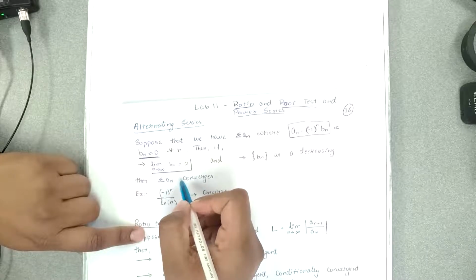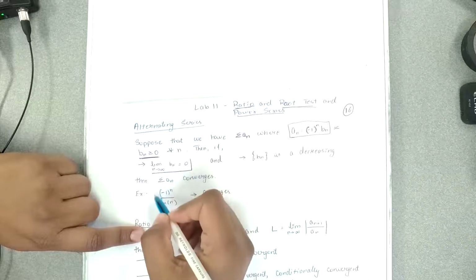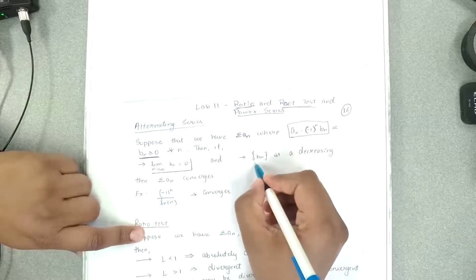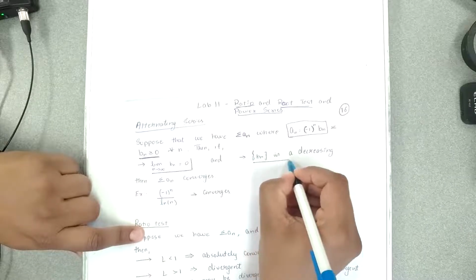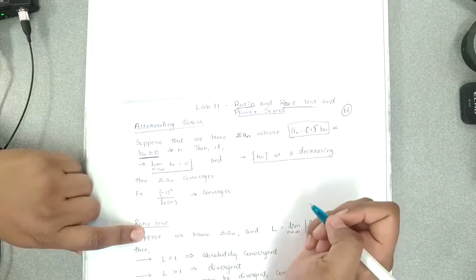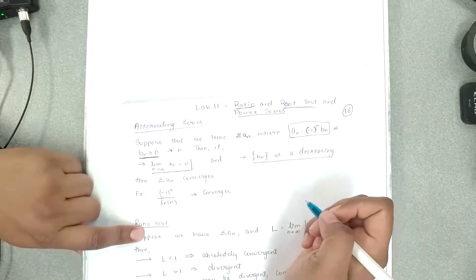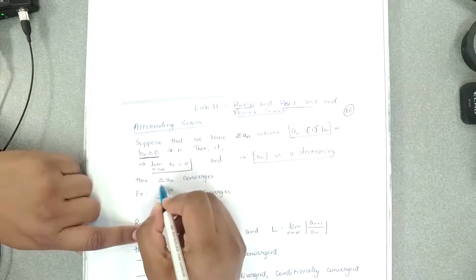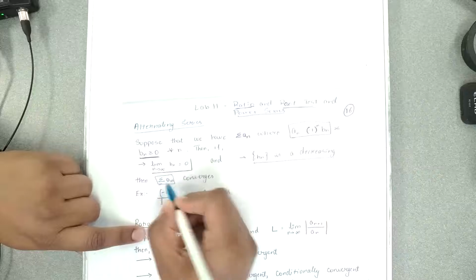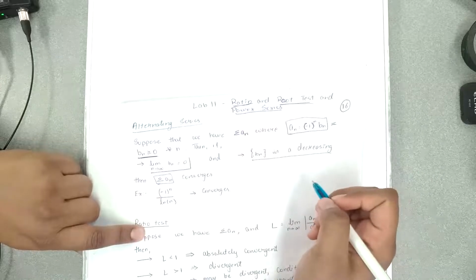Not any other number, but it has to be equal to 0. And in addition to that, Bn has to be a decreasing function. Okay, then only we can say summation An converges.